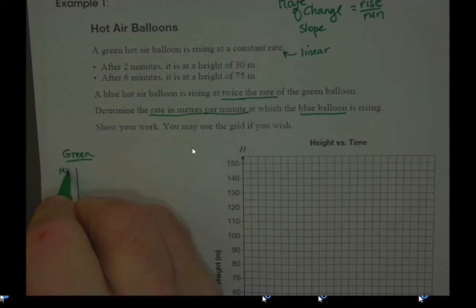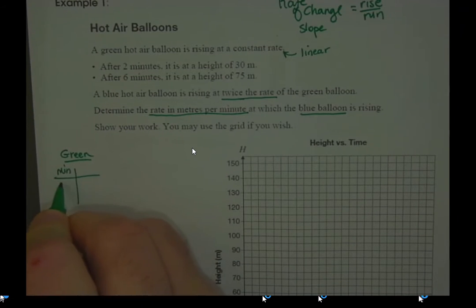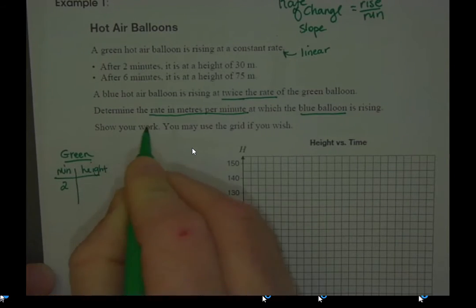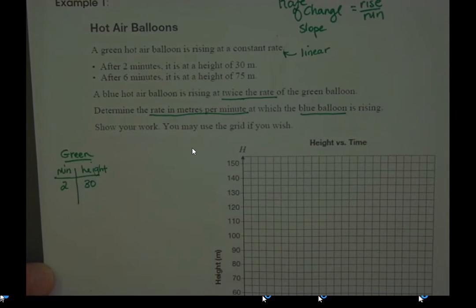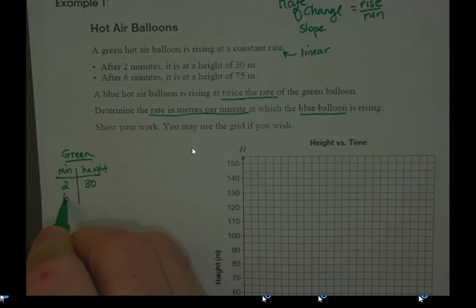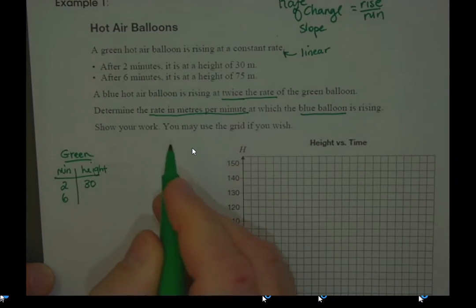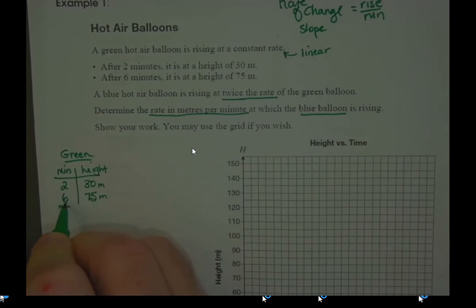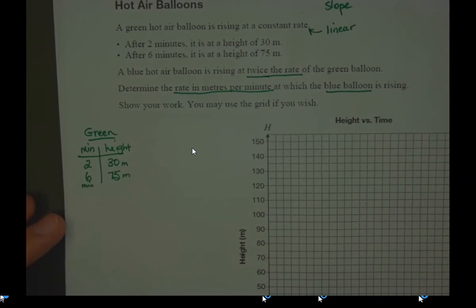Well, if we were looking at minutes, we know after 2 minutes, its height is 30 meters, and after 6 minutes, its height is 75 meters. These are all minutes.